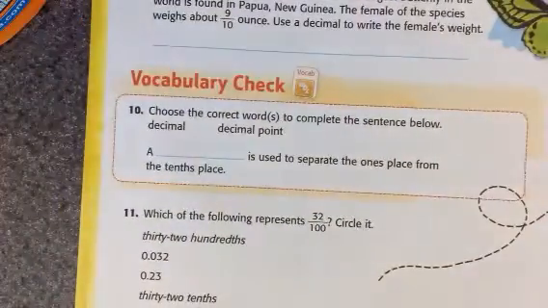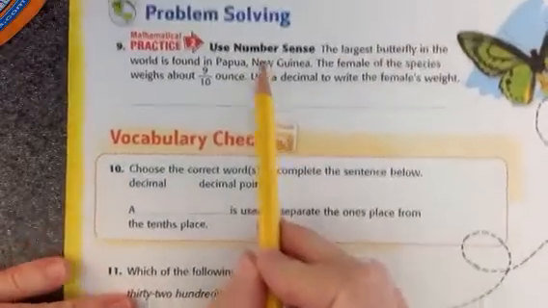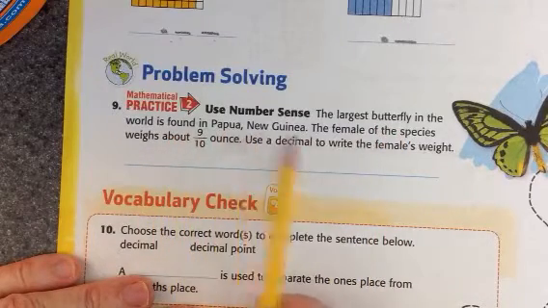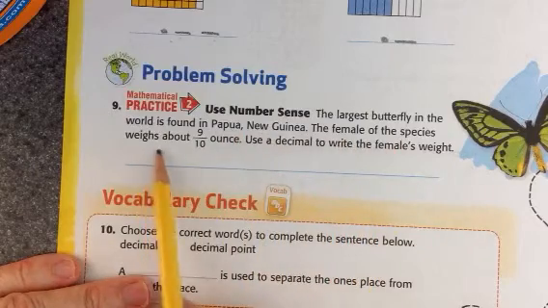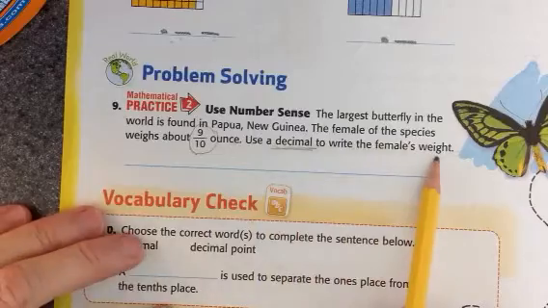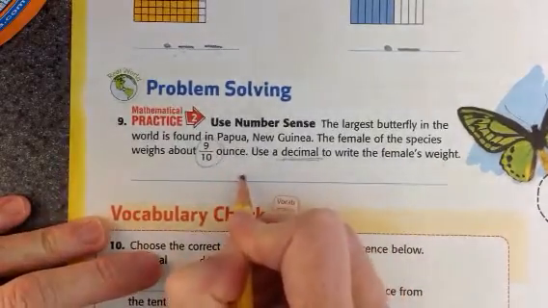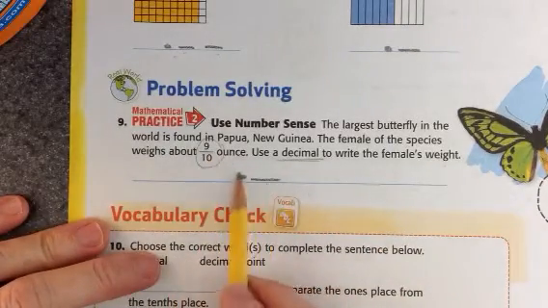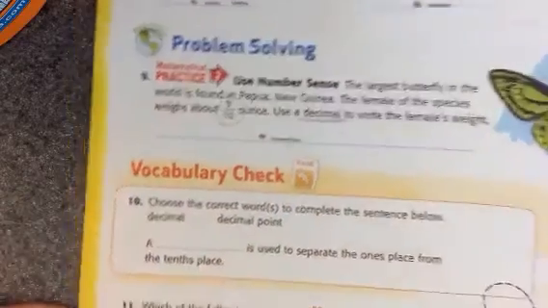Okay, looking at number 9. We're going to use number sense. The largest butterfly in the world is found in New Guinea, Papua. The female of the species weighs about 9 tenths of an ounce. Use a decimal to write the female's weight. I need to write 9 tenths as a decimal. Well, I know that when I'm writing tenths, I just go 1 to the right of the decimal. So you'll go ahead and finish that.